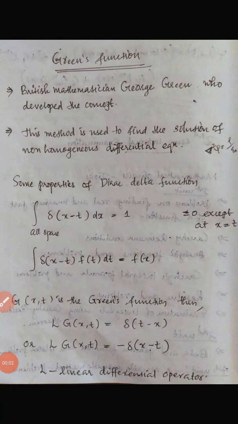Green's function. British mathematician George Green developed the concept of Green's function, and this method is used to find the solution of a non-homogeneous or inhomogeneous differential equation like del square psi is equal to rho by epsilon 0, where rho by epsilon 0 is the source function.